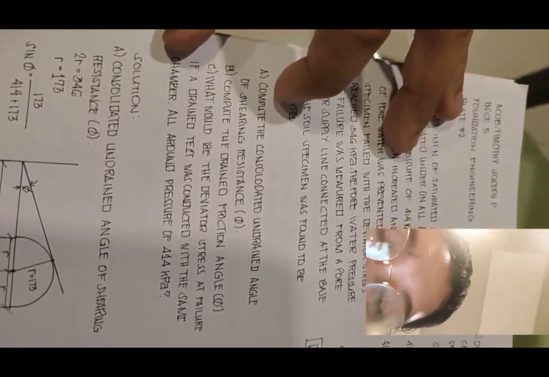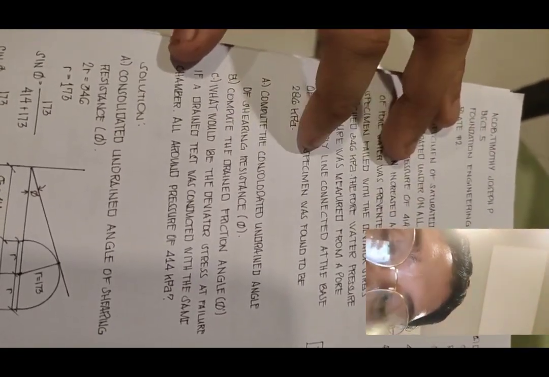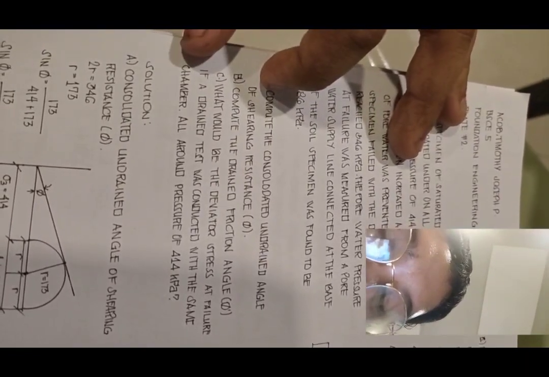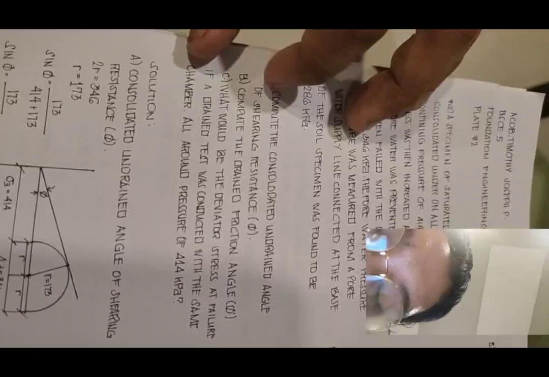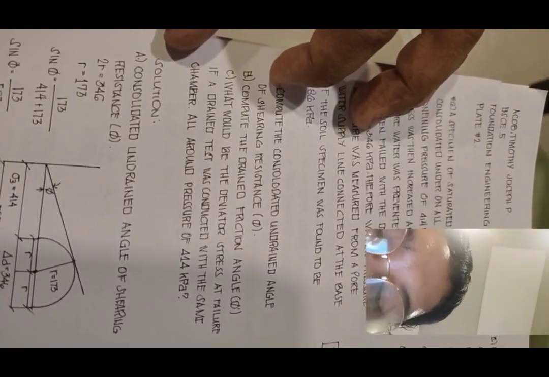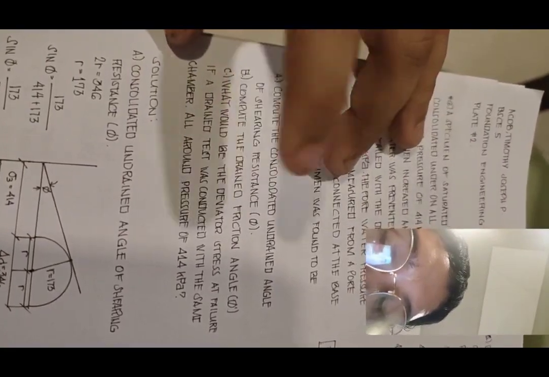So A, compute the consolidated undrained angle of shearing resistance. B, compute the drained friction angle. And C, what would be the deviator stress at the failure if a drained test was conducted with the same chamber all around pressure of 414 kPa. So the solution is here.